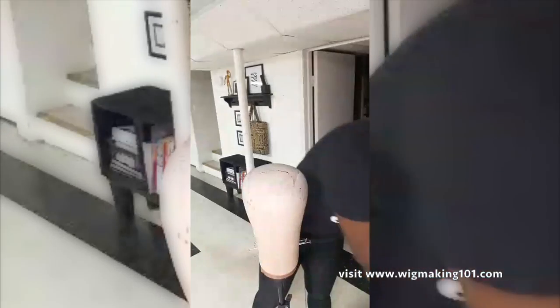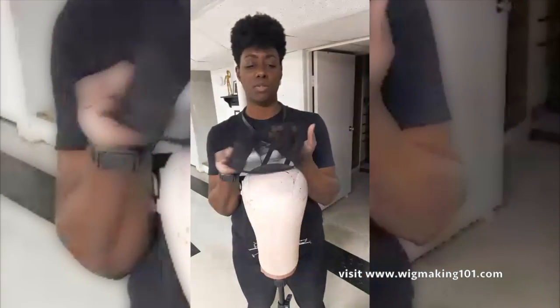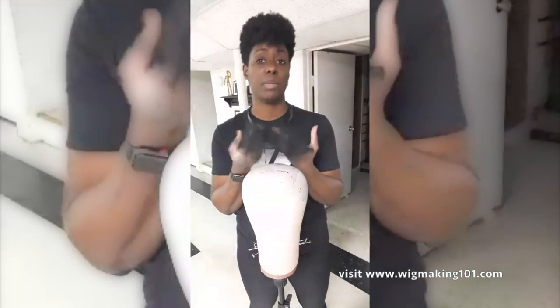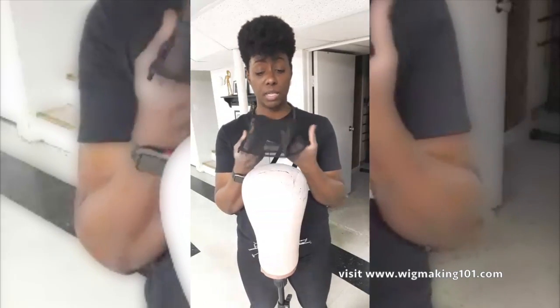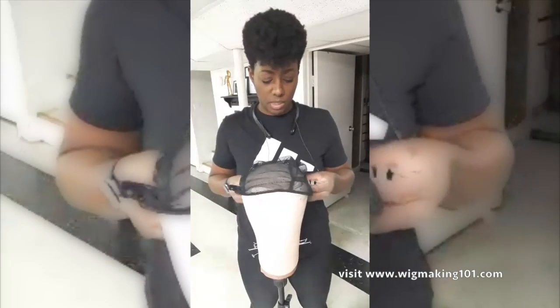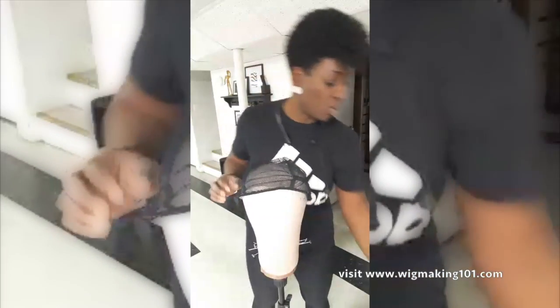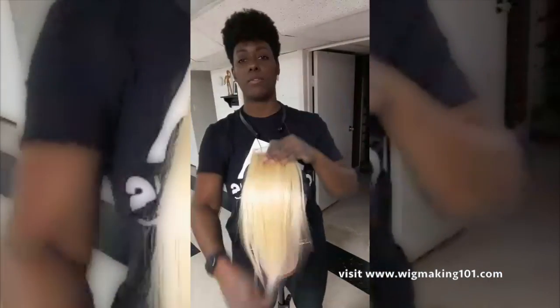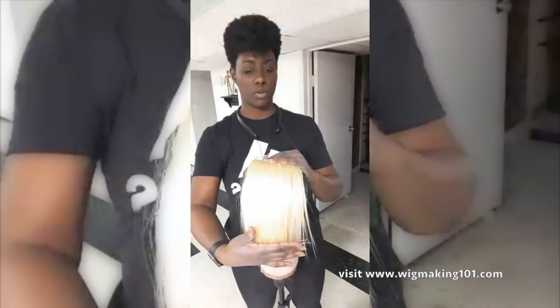You need to have the cap that the company is going to be using, whether they are producing it, which we will be producing our own caps for our luxury wigs, but you need a cap. So they're going to be outsourcing this. So I have to put this on, and then I have to put this on in front of it. So it's going to be falling towards the front.